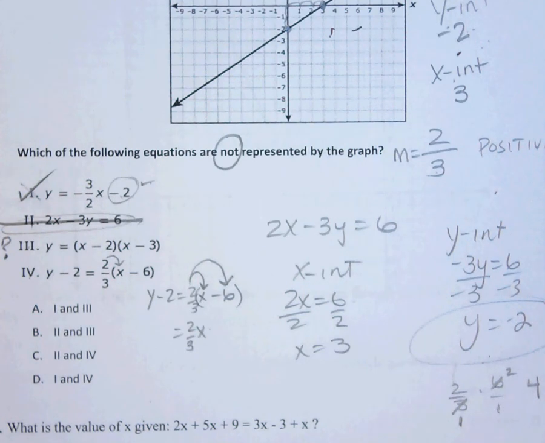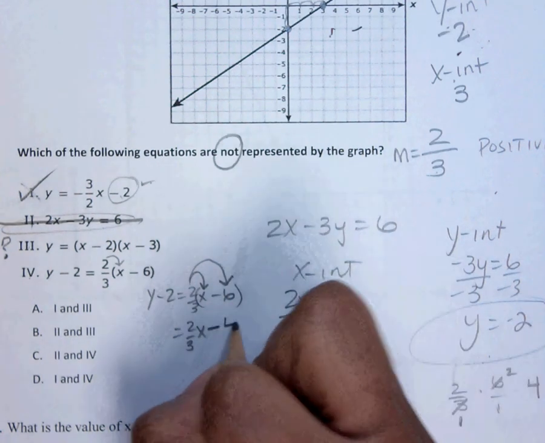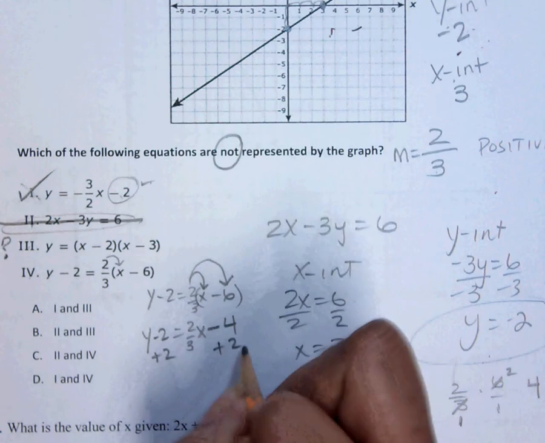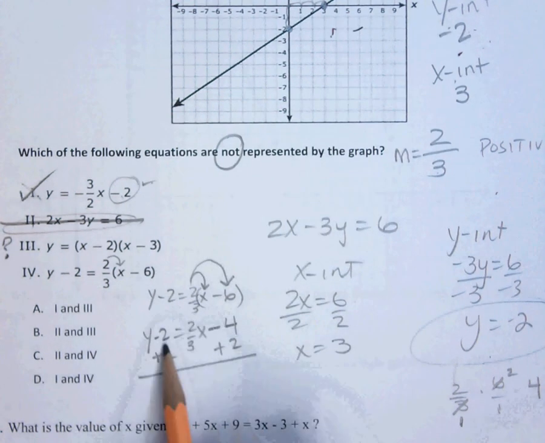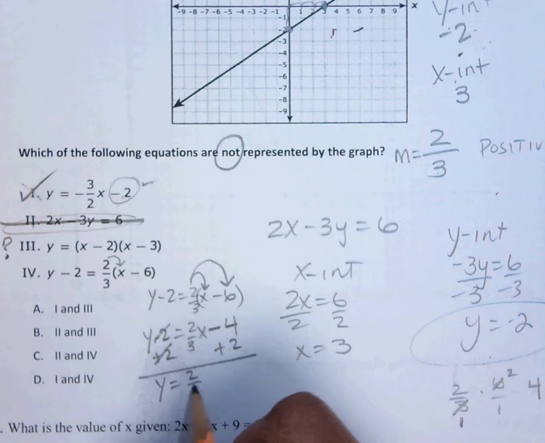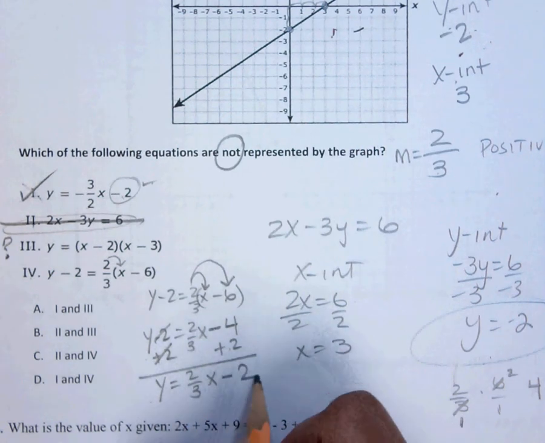My phone is ringing, sorry, and the bell's about to ring. Okay, so this is minus 4, and then I add 2. And I move this over to him, and there's the bell. I told you it would ring, and there's noise in the hallway.